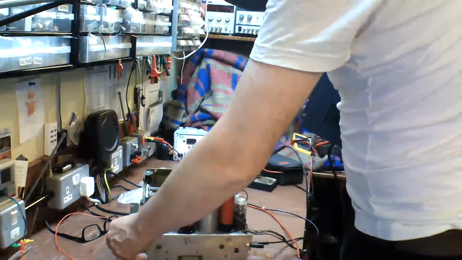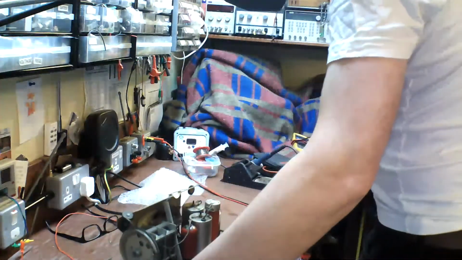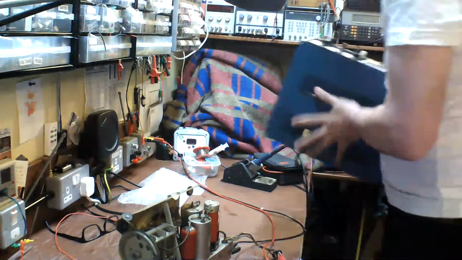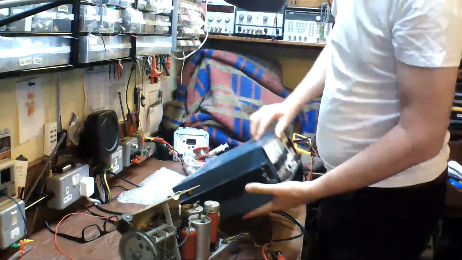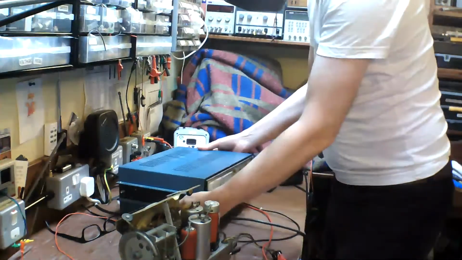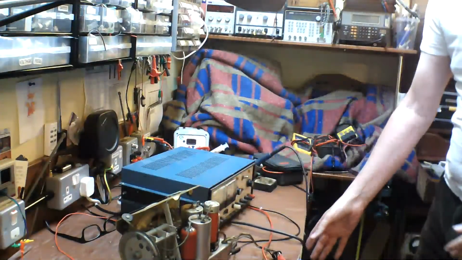So here's Mr. High Voltage Power Supply. Say hello. Hello. And the high voltage power supply that I'm using today is a Heathkit.